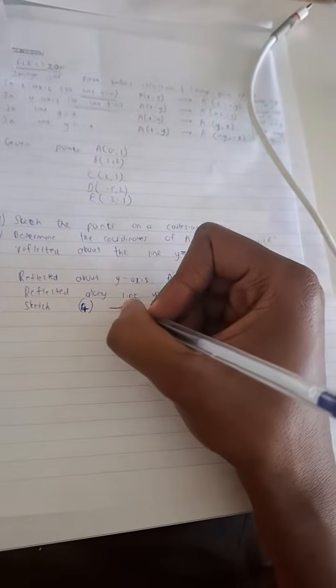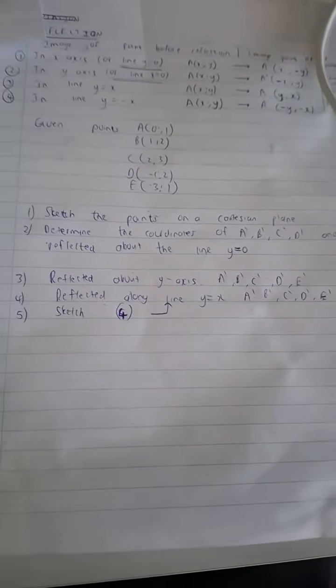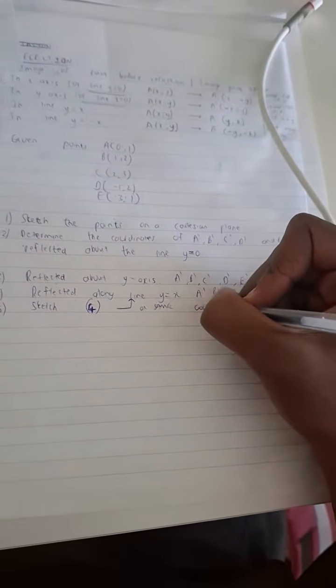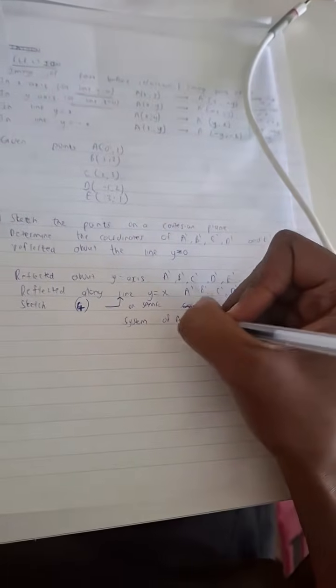Then I need you guys to sketch the points A, B, C, D, and E on the same Cartesian plane, on the same system of axes, we would say. If we say same system of axes, we are saying the same Cartesian plane. Okay, so let's go, guys.